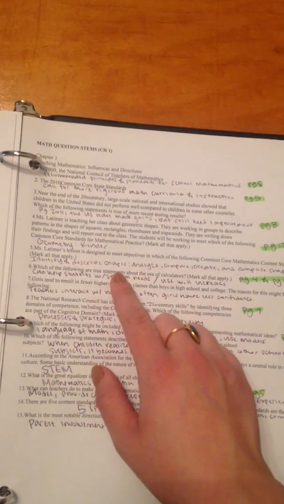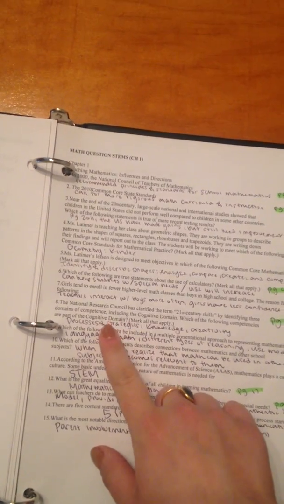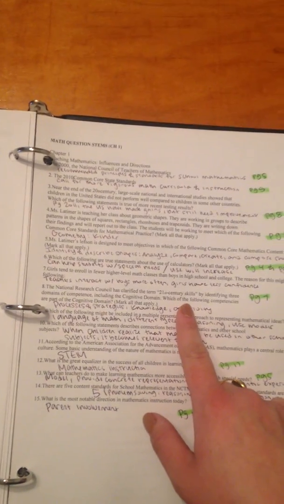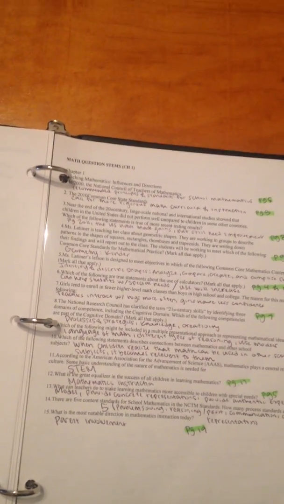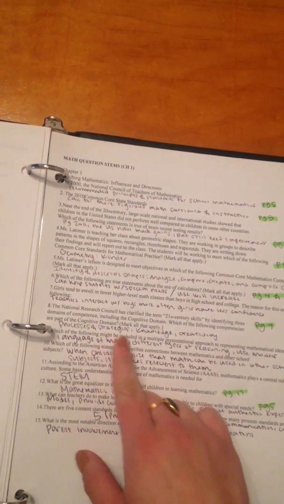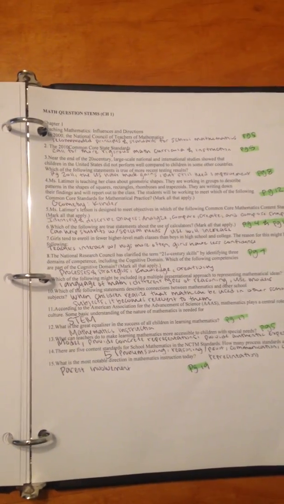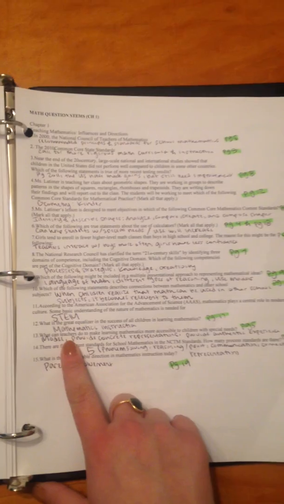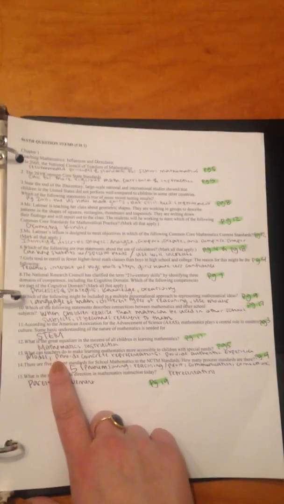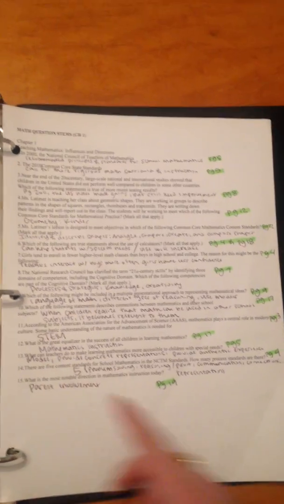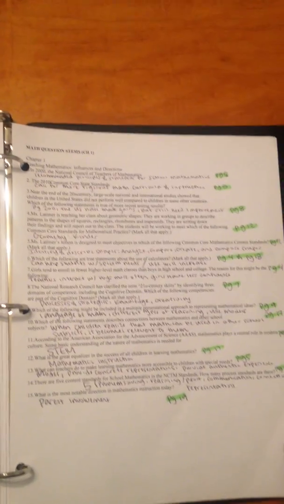Identify and describe shapes, analyze, compare, create, and compose shapes. And the National Research Council has clarified the terms 21st century skills by identifying 3 domains of competence, including the cognitive domain. Which of the following competencies are part of the cognitive domain? Processes and strategies, knowledge, and creativity. And that's page 7. What can teachers do to make learning mathematics more accessible to children with special needs? It's page 5. There was a whole list, but I put modeling and providing concrete representations and providing authentic experience.